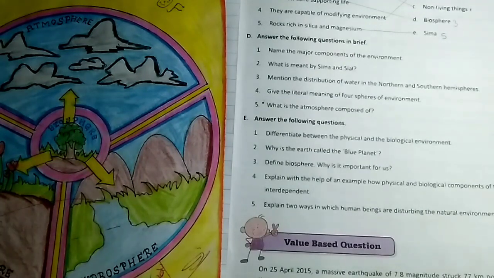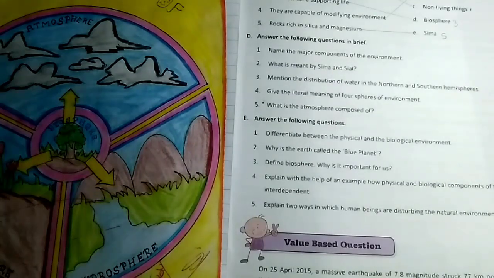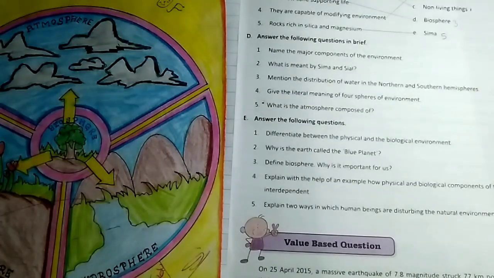Next question is: give the literal meaning of 4 spheres of environment. Environment के जो 4 sphere हैं उनका literal meaning बताना है, शाब्दिक अर्थ बताना है. तो there are 4 spheres of the environment, and that is the lithosphere, atmosphere, hydrosphere and biosphere.